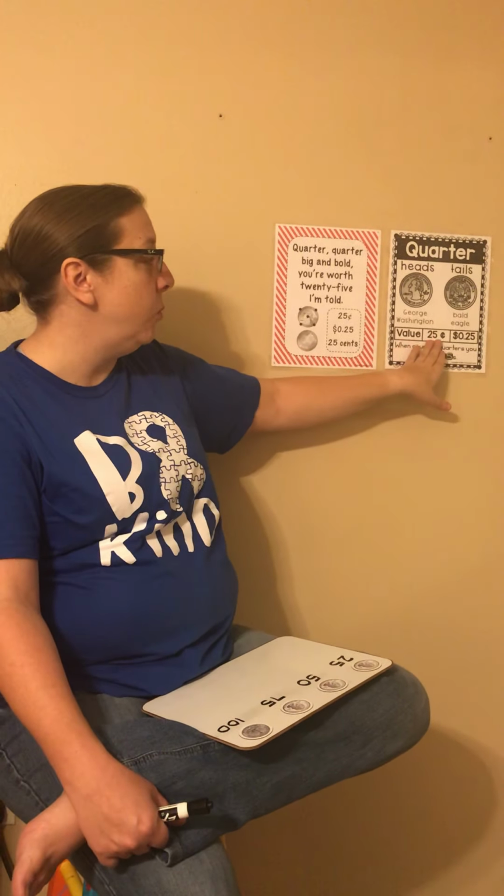So quarters can be a little bit tricky because the backs all look different. But if you remember, it's the big silver coin and it has George Washington's face on the front. That'll help you figure out the quarters. A quarter is worth 25 cents, or it's 25 parts of a dollar. Now think about quarter. We've talked about that word before. Remember when we talked about fractions and we did halves and quarters? Yeah, a quarter was 1 out of 4 pieces. And that's true about our coin, the quarter. It's 1 out of 4 that make a dollar.